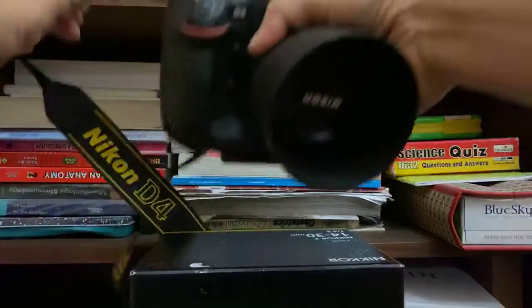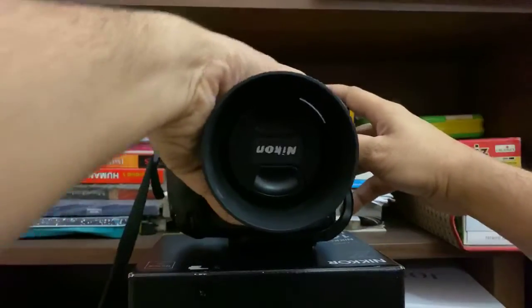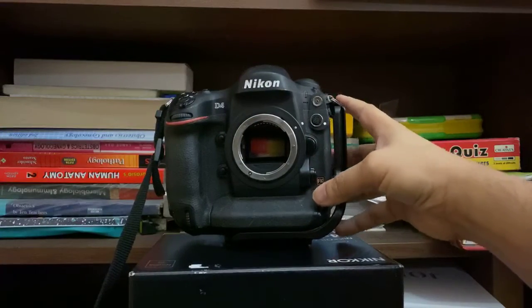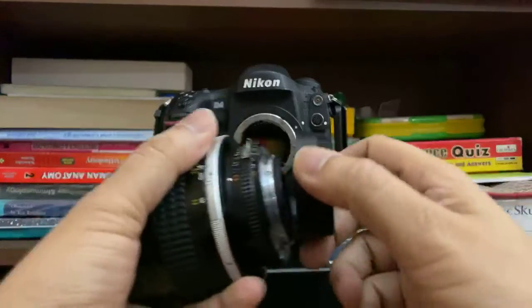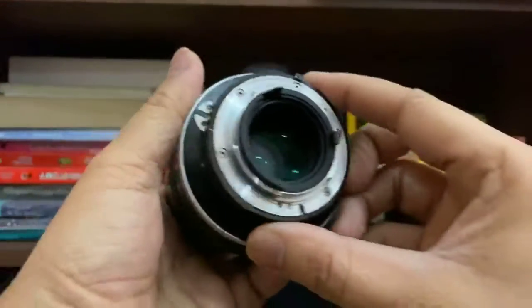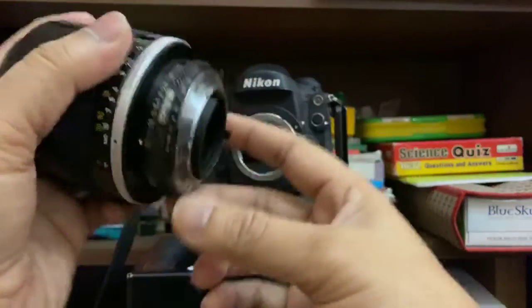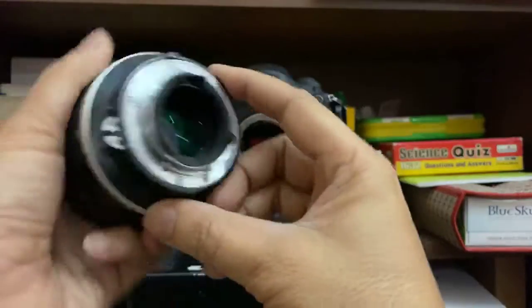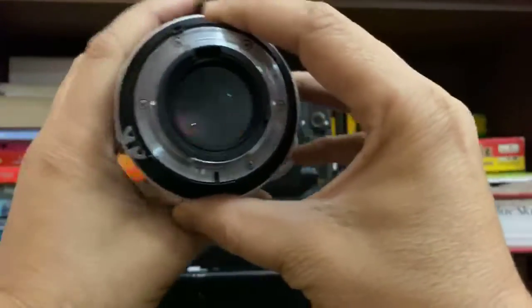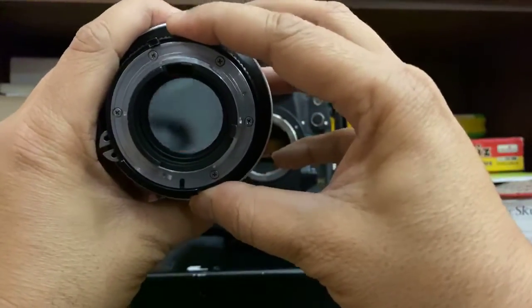Alright, before we change the lens, let me show you how the camera meters. This is a pure mechanical lens; there is no electrical contact. Let me show you the aperture. This is the widest aperture.